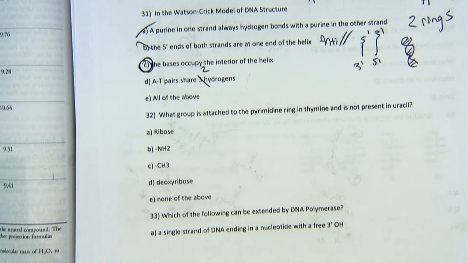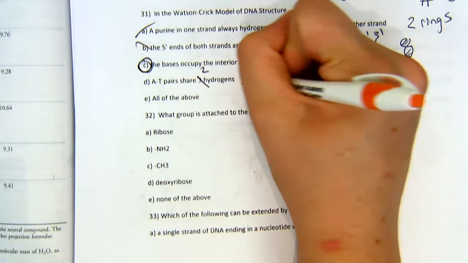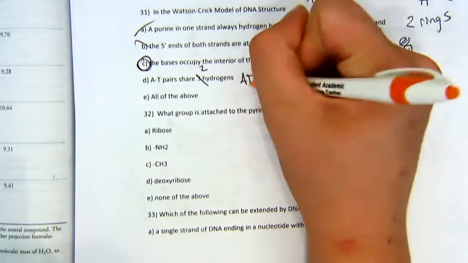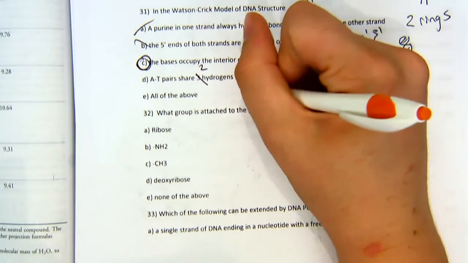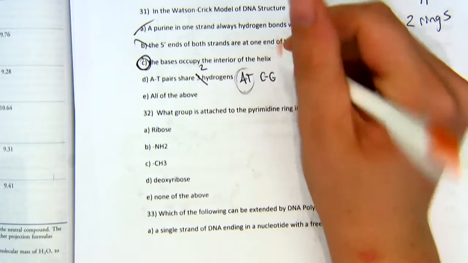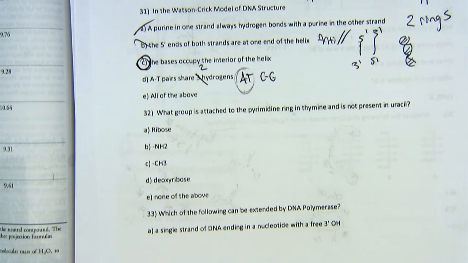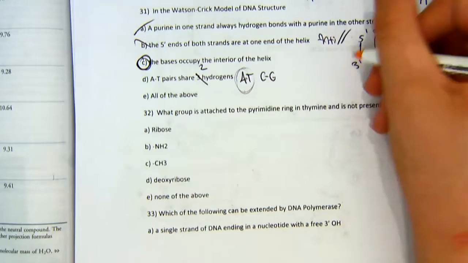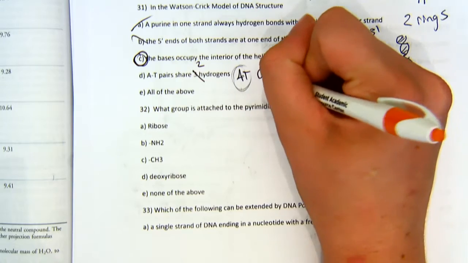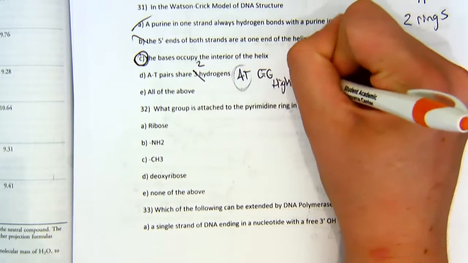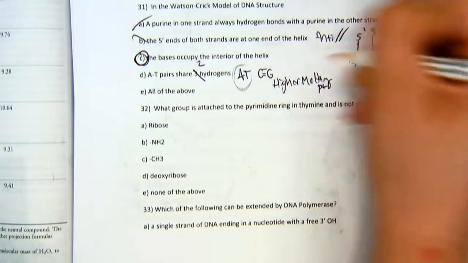So another thing she could ask is about your AT and your CG content. So with AT, if we had a high AT content, how would that affect melting temperature compared to having a high GC content? Yeah, it'd be lower, right? Because with GC we have more bonds between them, so it's going to take more to break this. So higher melting point, and then lower melting point.